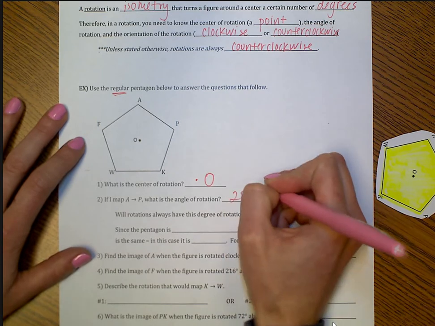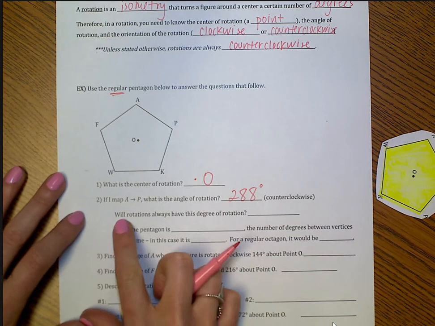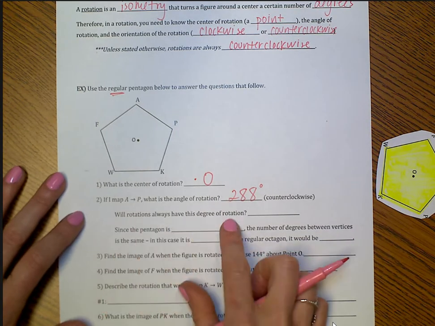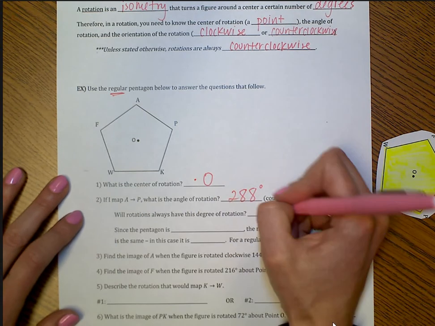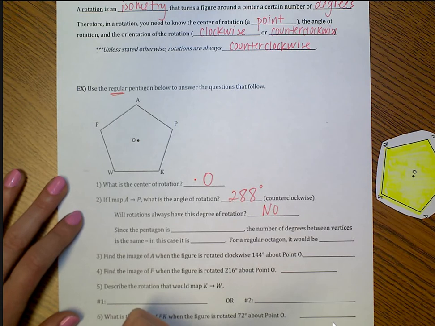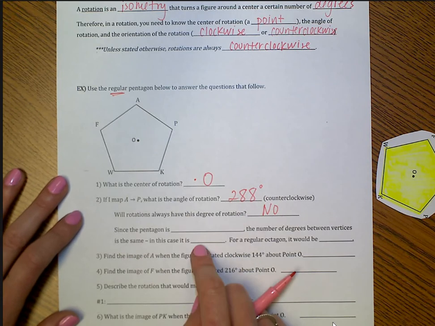So that would be my answer for the first part of number 2. Then it asks me, will rotations always have this degree of rotation? Will it always be 72 degrees that I'm turning a shape? And that answer is definitely not. This is only applying to a regular pentagon, the 72 degrees that we came up with.